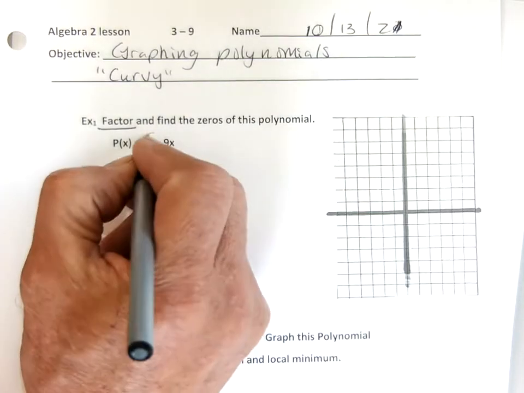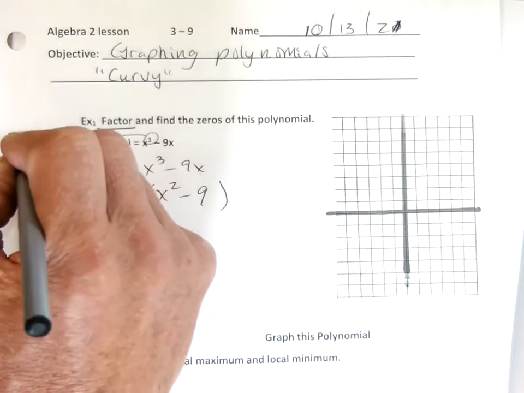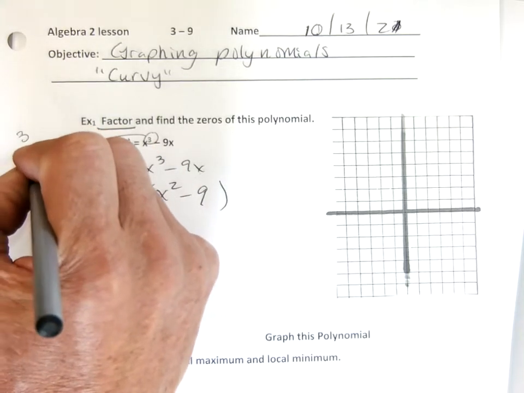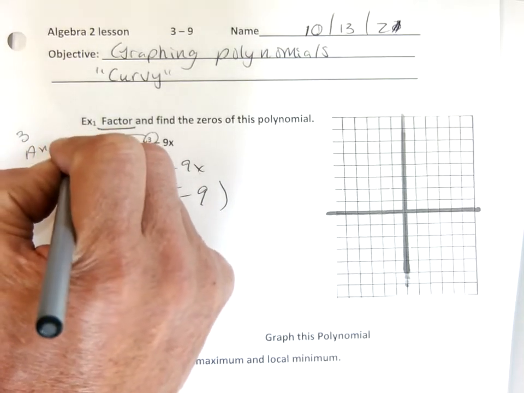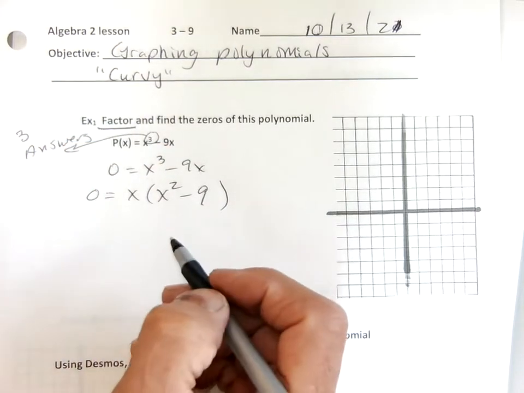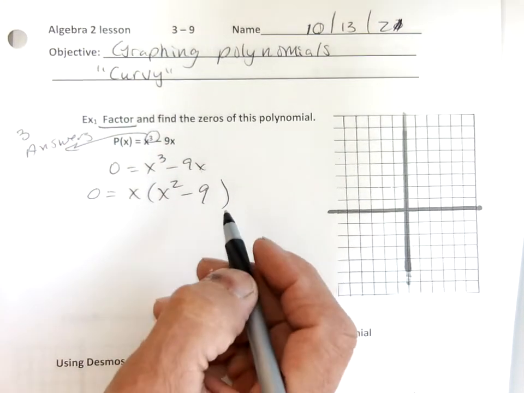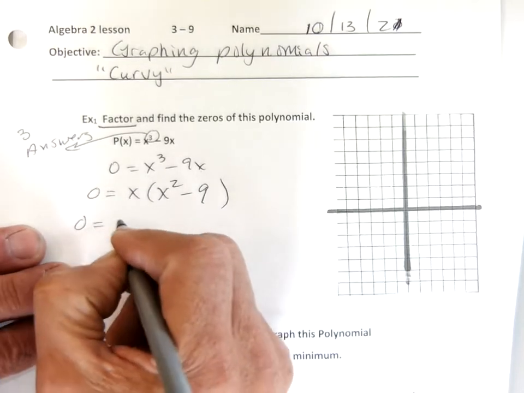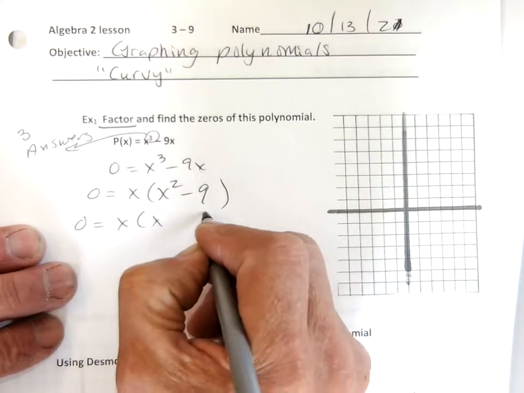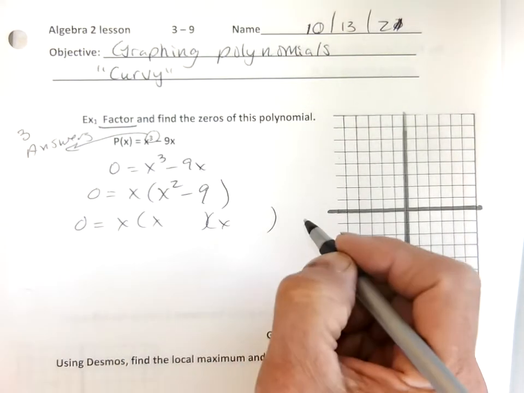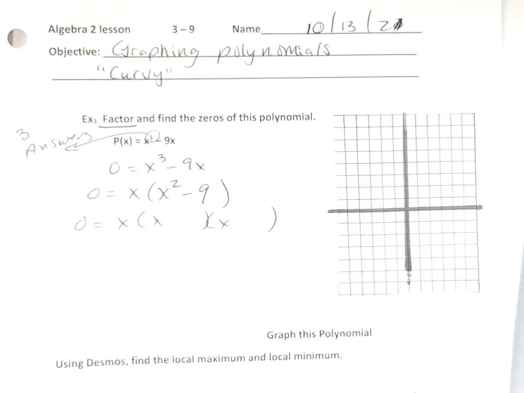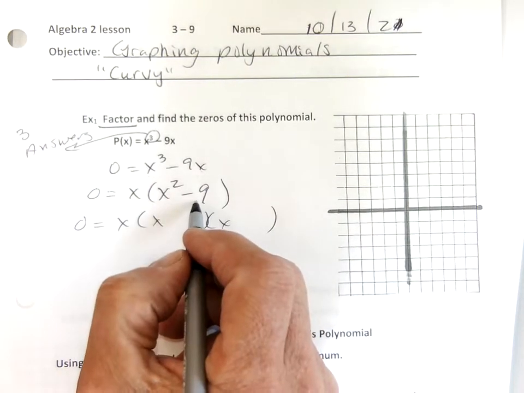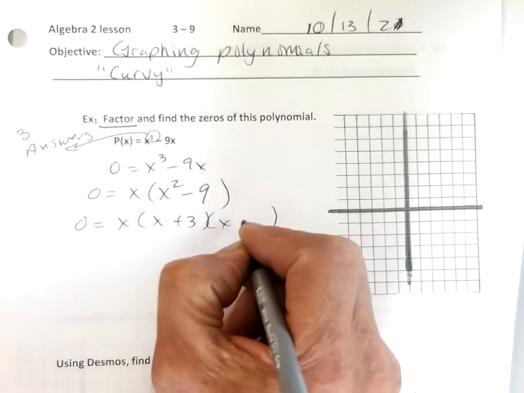Hopefully you know there has to be 3 answers, right? There has to be 3 answers. So if I factor this again, I'm going to get 3 equations. x and x. So if I have 3 mini equations, I'll get 3 answers. I'll go plus 3, minus 3, okay?